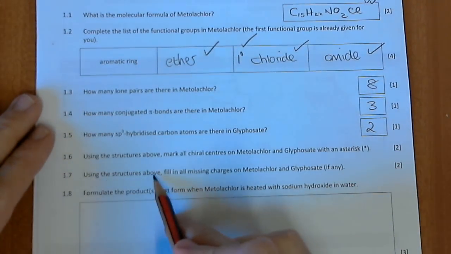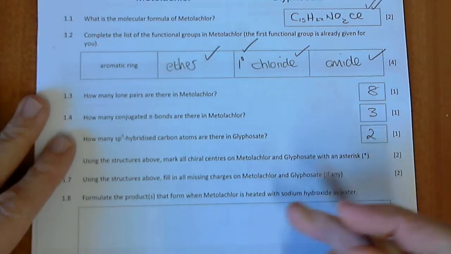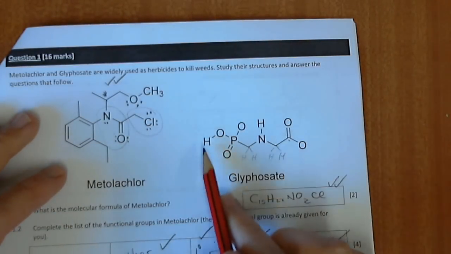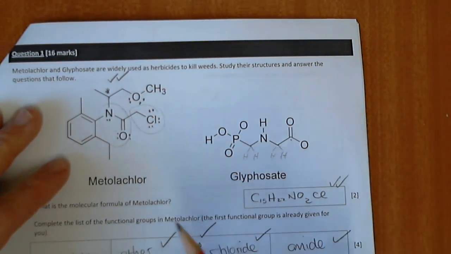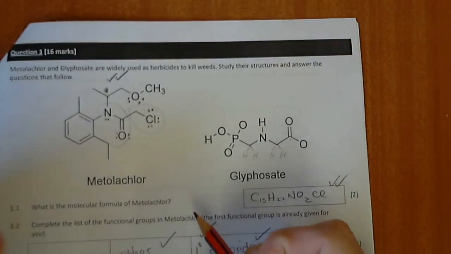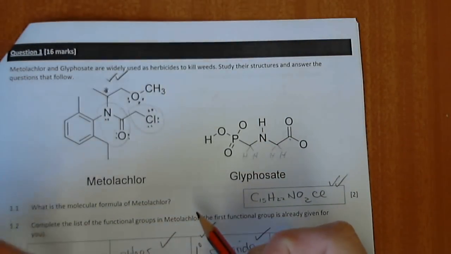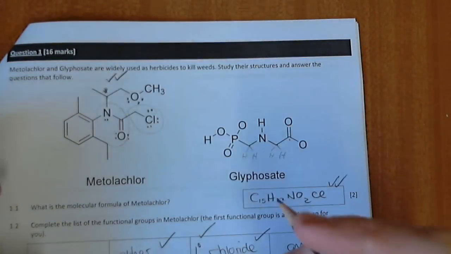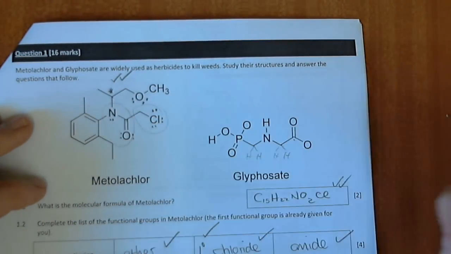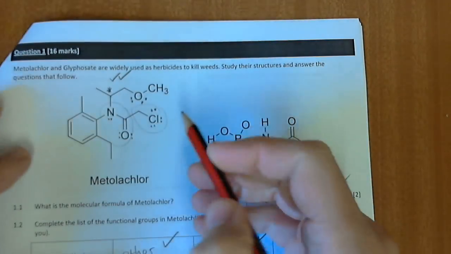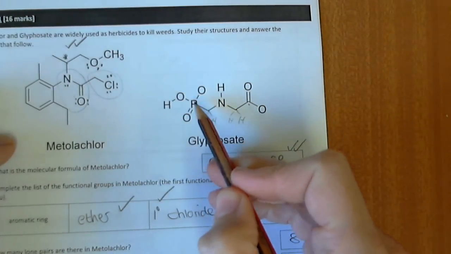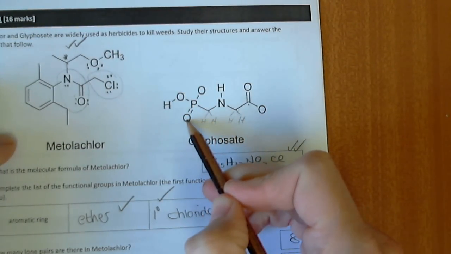And then in question 1.7, you had to fill in the missing charges, and the only molecule that has missing charges is this molecule over here. Normally missing charges are associated with atoms like nitrogen, oxygen, sulfur, phosphorus, any of the heteroatoms. You should be able to pick those out very quickly. 3 bonds to nitrogen, it's fine. 2 bonds to oxygen, it's fine. 2 bonds to oxygen, it's fine. 1 bond to the chlorine, it is fine. 2 bonds to oxygen, it is fine. 2 bonds to oxygen is fine.